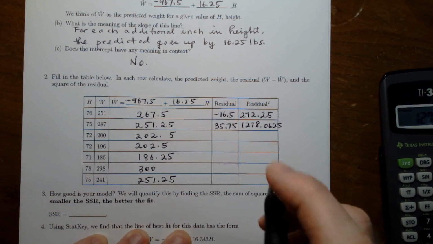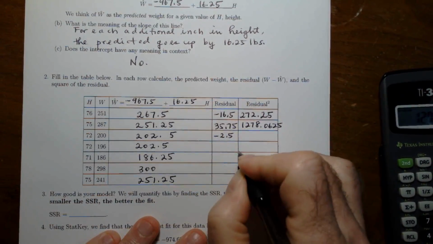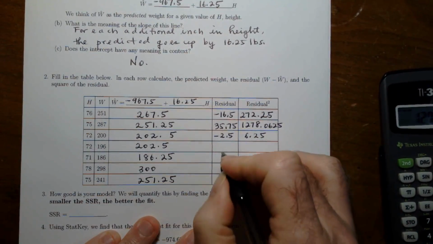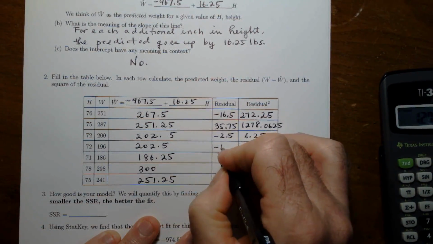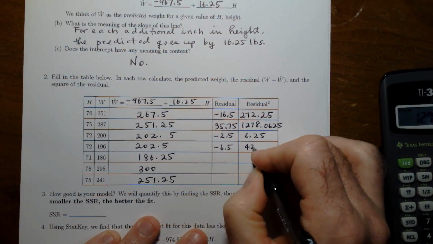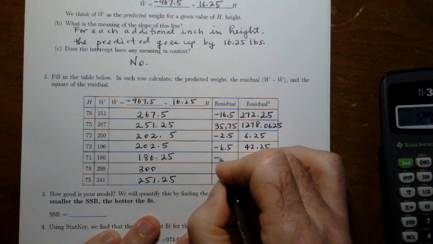The next residual is negative 2.5, and then it's got a square of 6.25, and then we have negative 6.5, and a square of 42.25, and then negative 0.25.